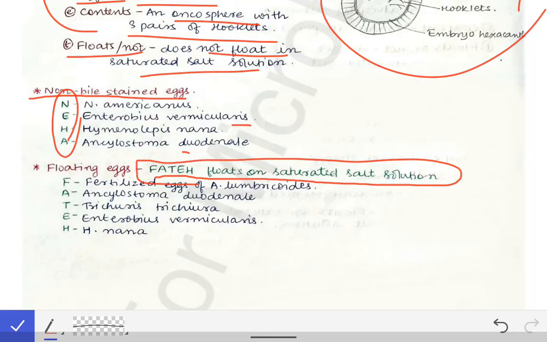FATHE means F for fertilized egg of the Ascaris lumbricoides, then A for Ankylostoma duodenale, which is the old world hookworm, then T for Trichuris trichiura, that floats in the saturated salt solution, then E for Enterobius vermicularis, which is nothing but the pinworm egg. So pinworm egg also floats in the saturated salt solution. Then H for Hymenolepis nana. So the eggs of these organisms float in the saturated salt solution.